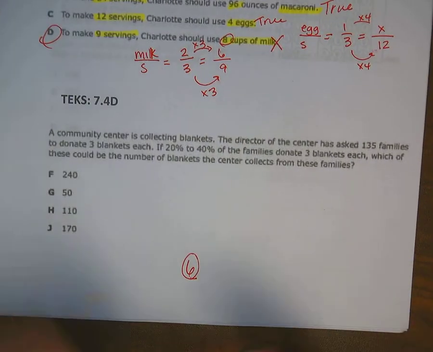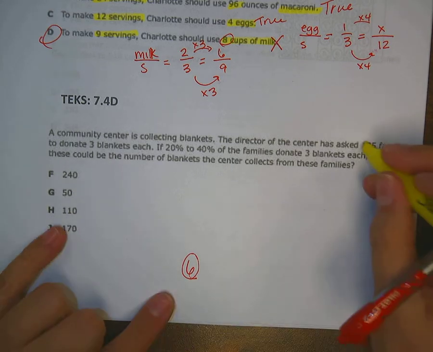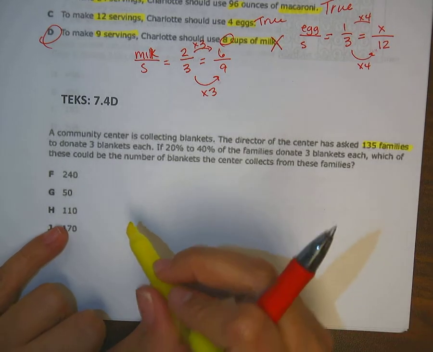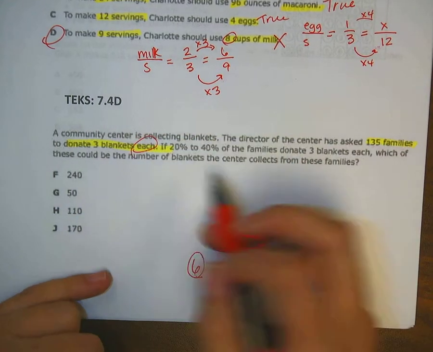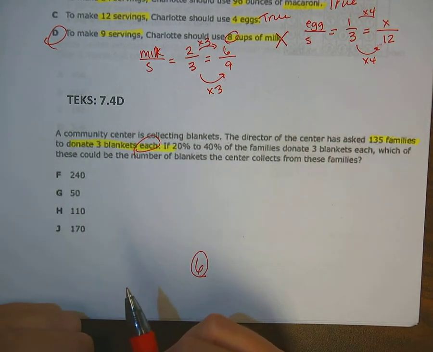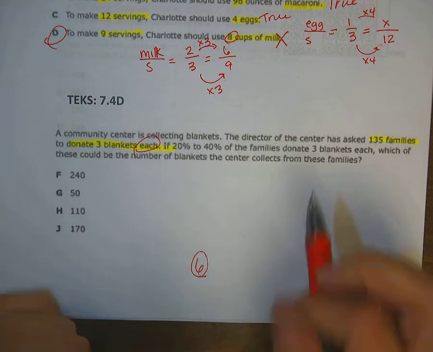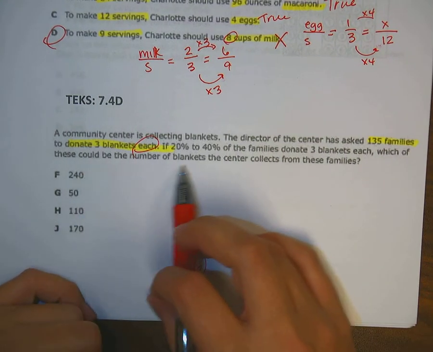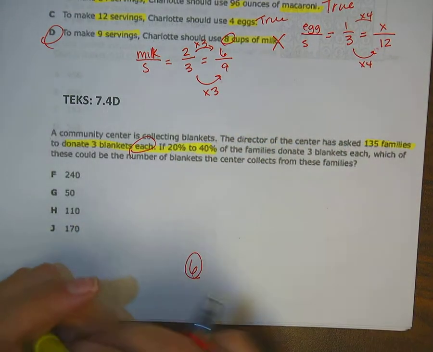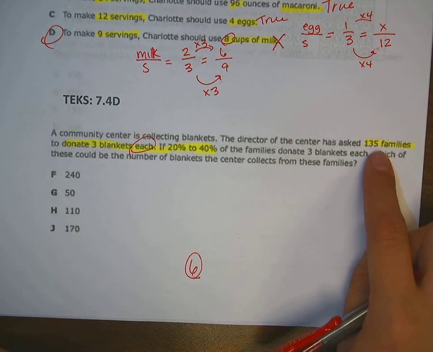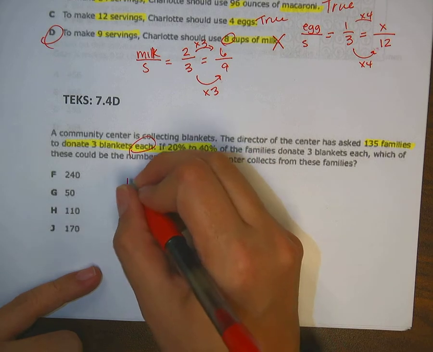Now, a community center is collecting blankets. The director of the center has asked that 135 families donate 3 blankets each. Okay, that word each is very important. Then it says if 20 to 40% of the families donate 3 blankets each, which of these could be the number of blankets the center collects? Okay, so a couple of different steps. 135 families with 3 blankets each. We need to figure out how many total.